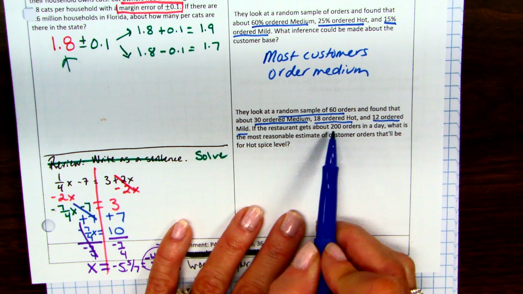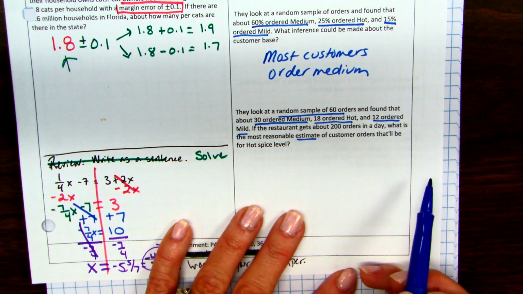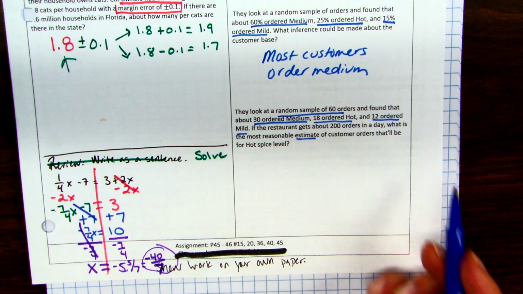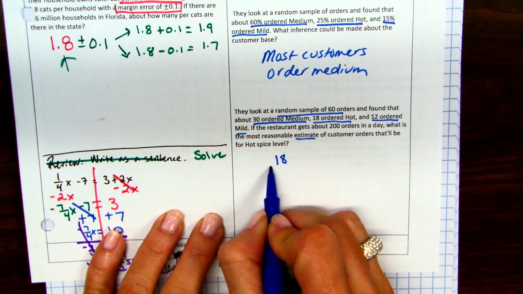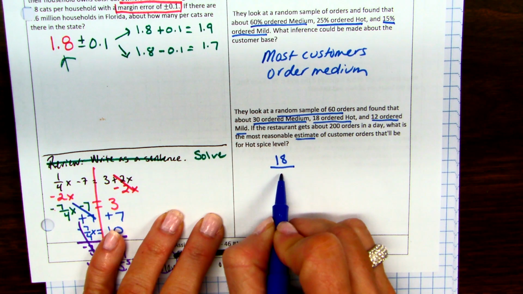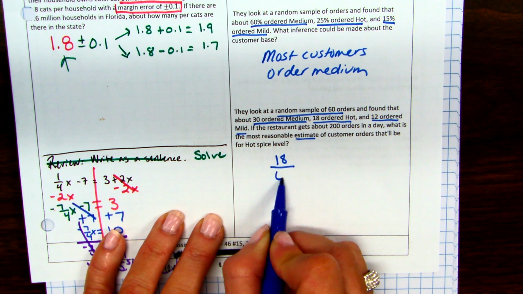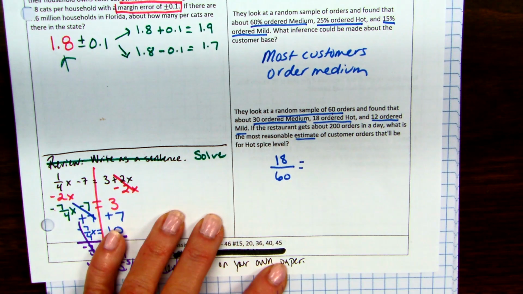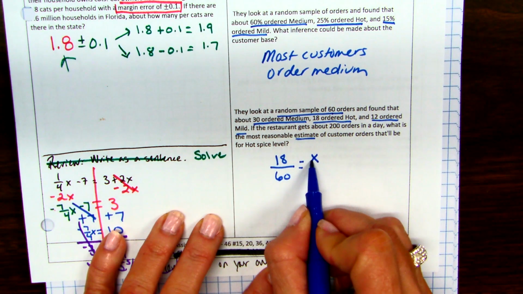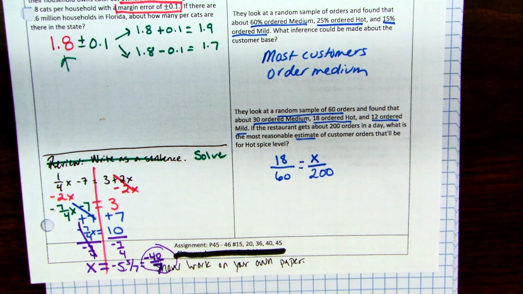If the restaurant gets about 200 orders in a day, what is the most reasonable estimate of a customer order that will be hot? Okay? So what this is saying is 18 out of how many? 18 out of how many ordered hot? What's my bottom number? 60. Remember? Out of 60, 18 ordered hot. The question is, how many, that's what we don't know, will order hot out of 200?